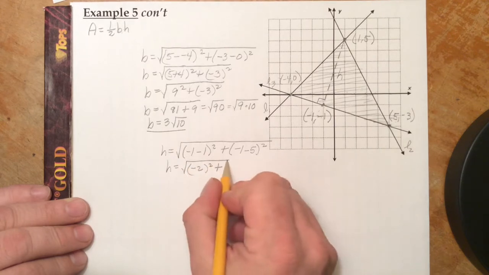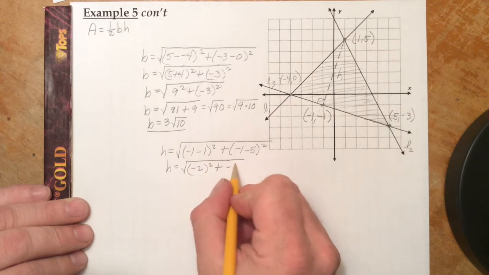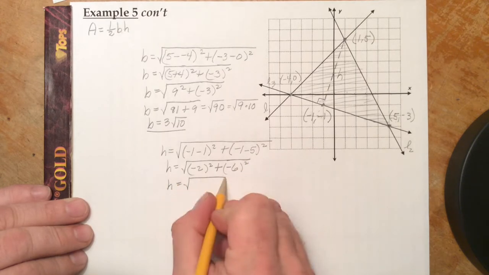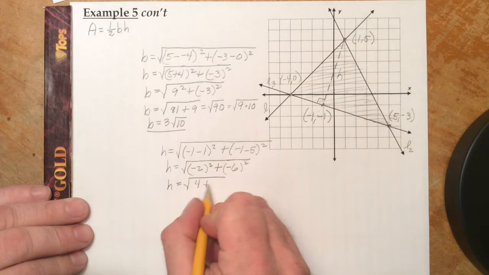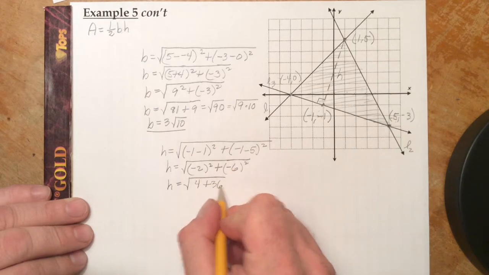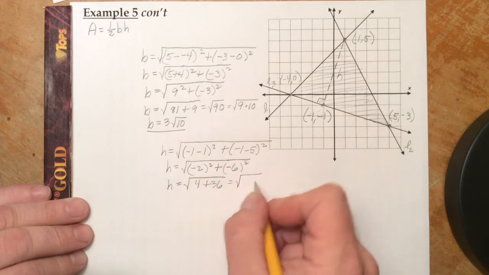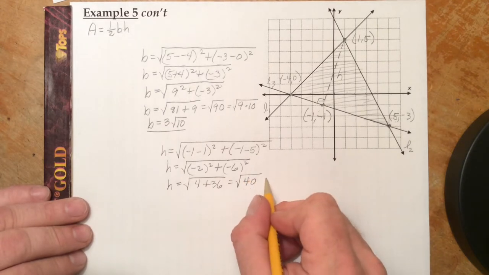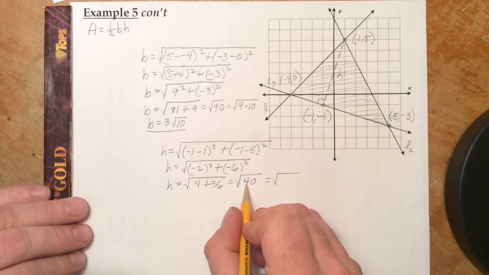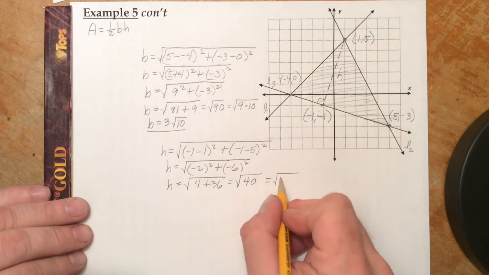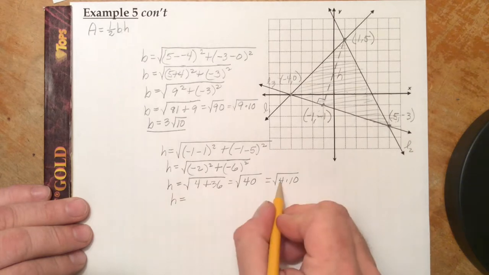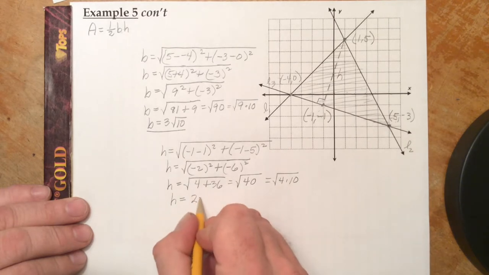Don't forget your parentheses. -1 minus 5 is -6 squared. So the height is the square root of -2 squared is 4 plus -6 squared is 36. And this gives us 36 plus 4, the square root of 40. Square root of 40 must be simplified. So we take that and factor out a perfect square factor, 4 times 10. And so the height is 2 times the square root of 10.